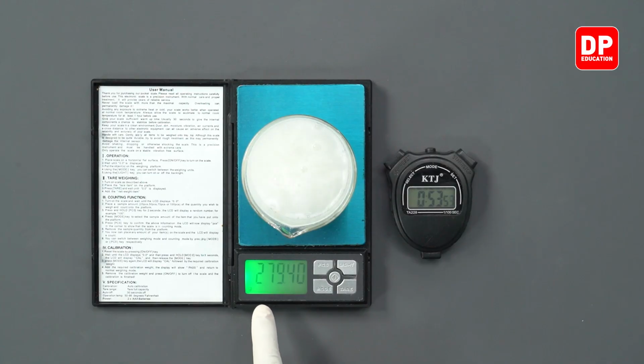Third reading is going to be 279.23. Fourth reading is going to be 279.02. Fifth reading is going to be 278.78.